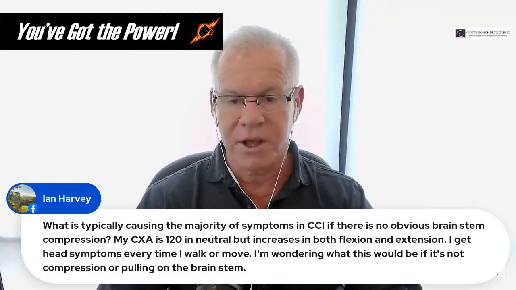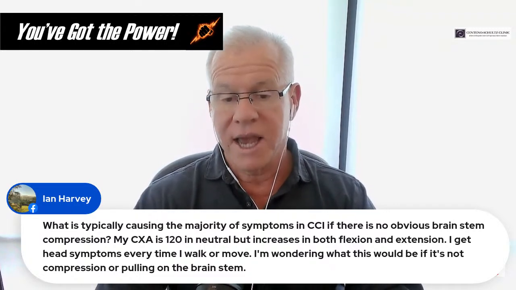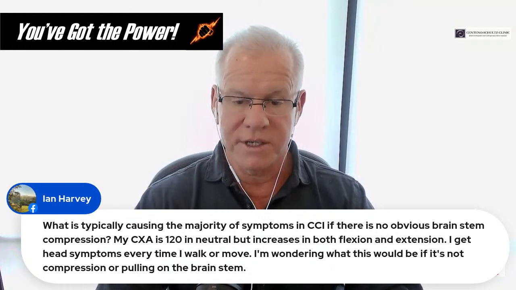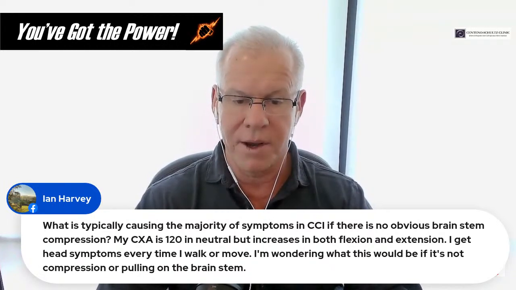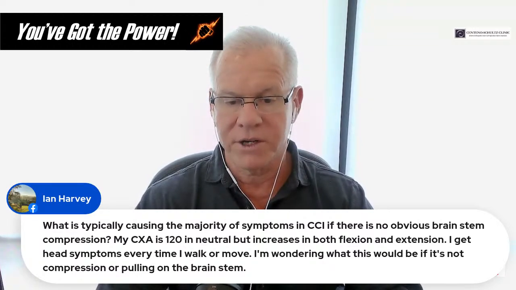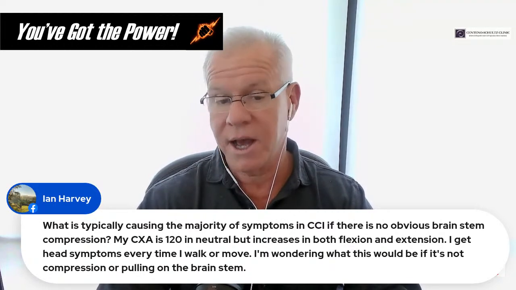Ian, what is typically causing the majority of symptoms if it is CCI with no obvious brainstem compression? The CXA is 120 in neutral, but increases in both flexion and extension. I get head symptoms every time I walk or move. I'm wondering what this could be if not compression or pulling on the brainstem. Yeah, a dozen different things.